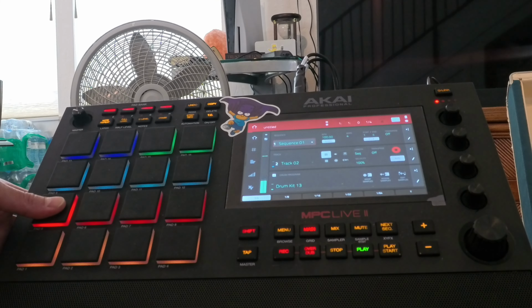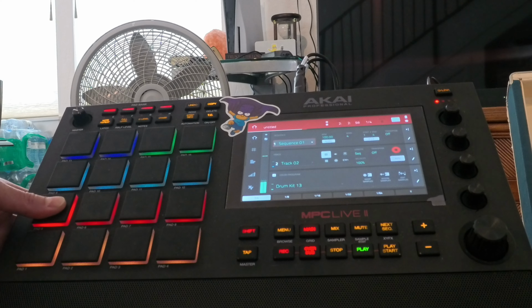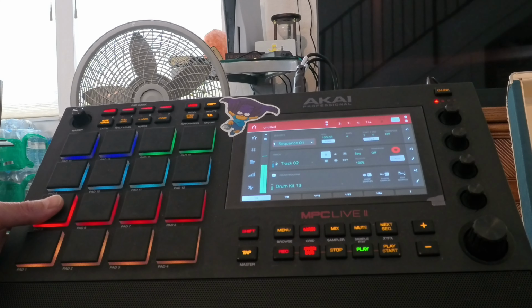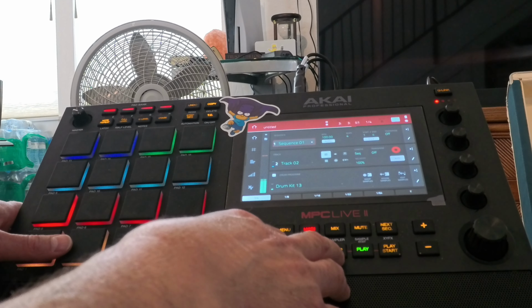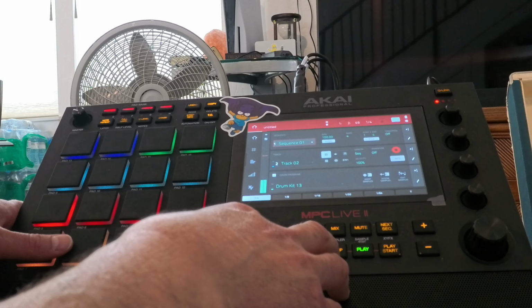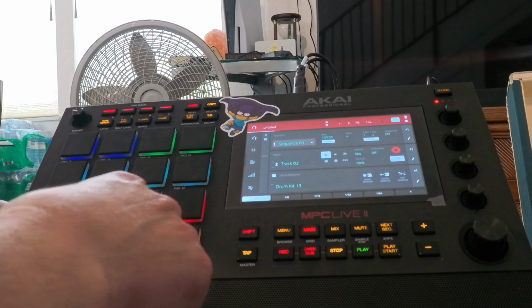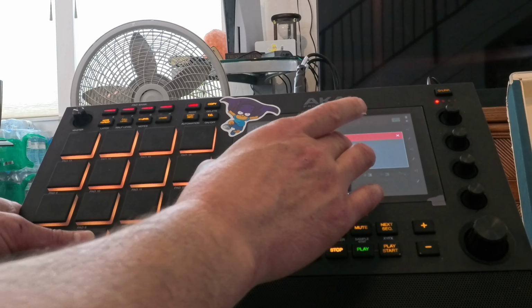Oh, it's because I recorded over everything. I accidentally hit record instead of overdub. Never really done that before. Now I want to get this one back. So I did the 16 levels.